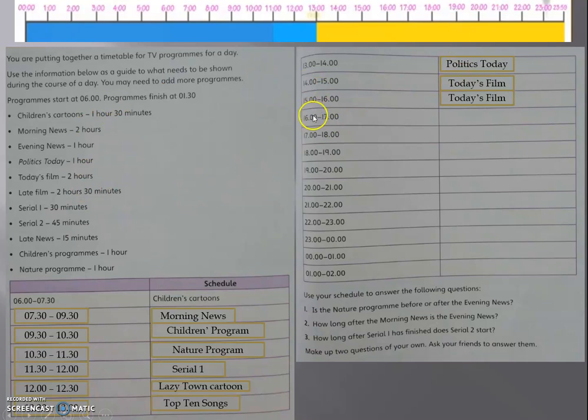Now, from hour 16 to hour 17, 1 hour, what will we watch? Okay, now it's time for the evening news. The evening news will take only 1 hour, from 16 to 17. Next, we will watch a stand-up comedy show. It also takes 1 hour, from hour 17 to hour 18.